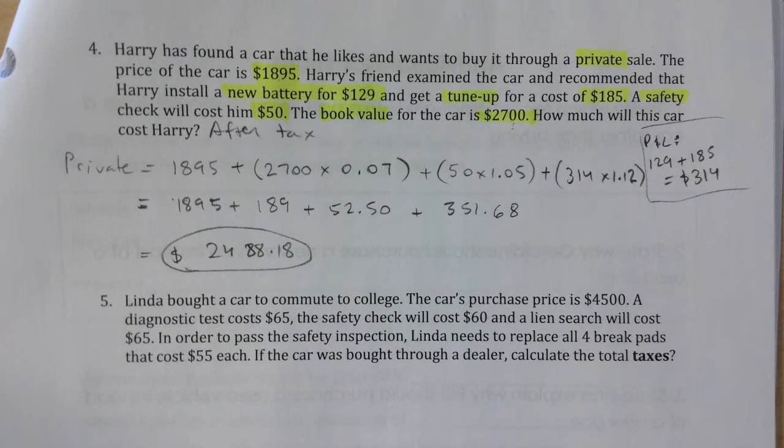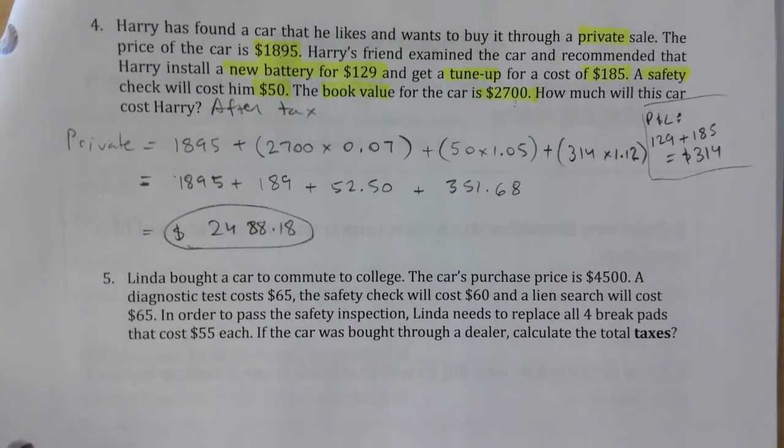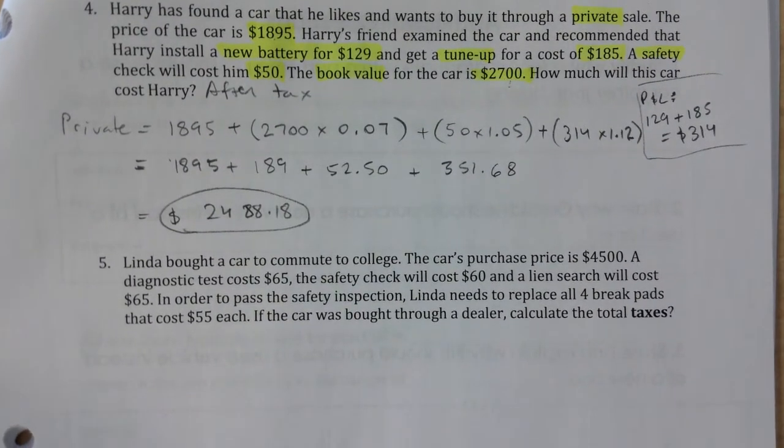Always have two decimals for monetary dollar amounts to be safe. Make sure you write that down. I'm going to leave it up there for a bit.